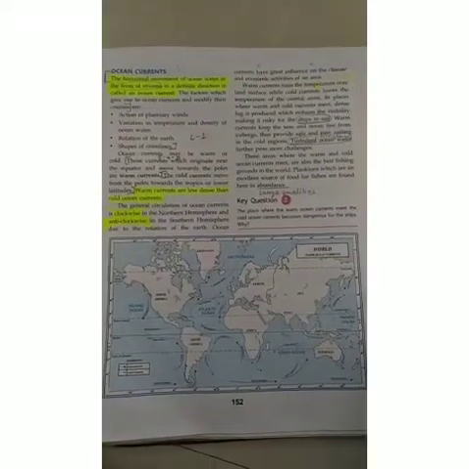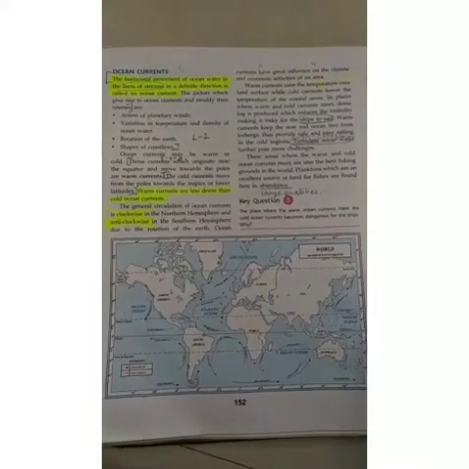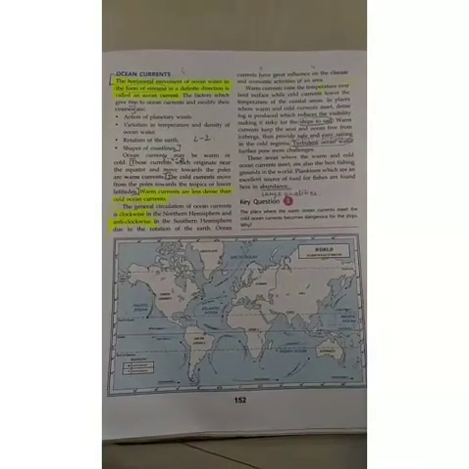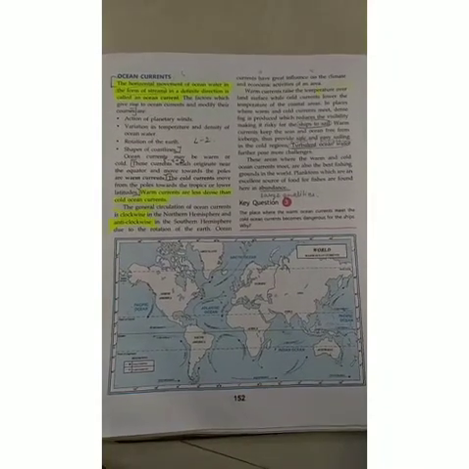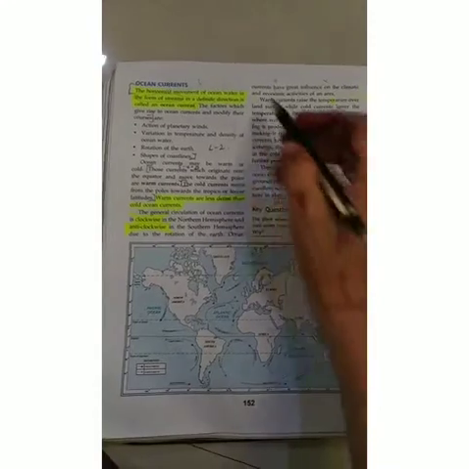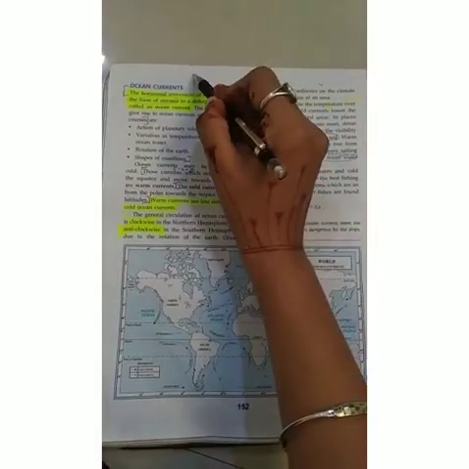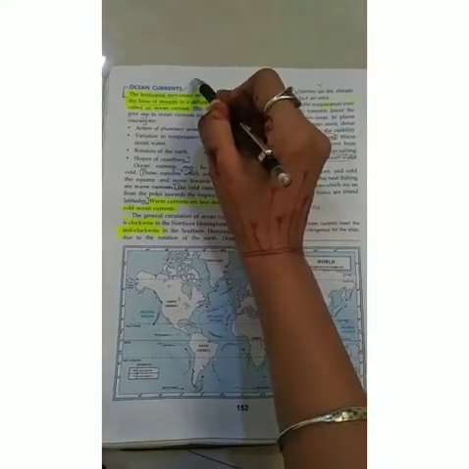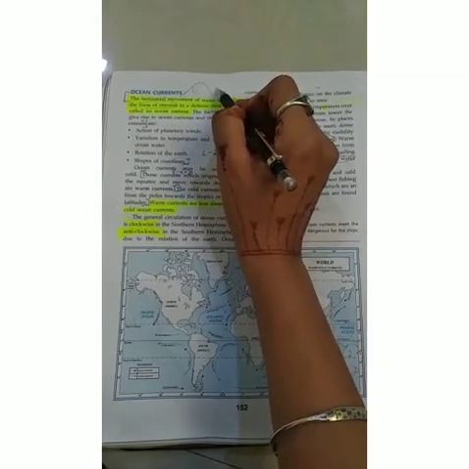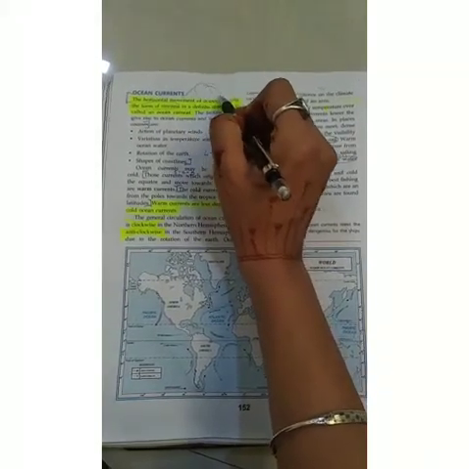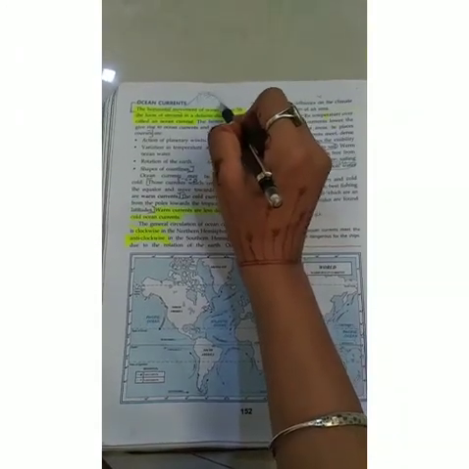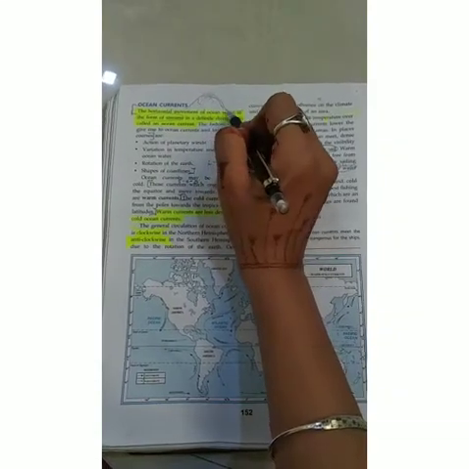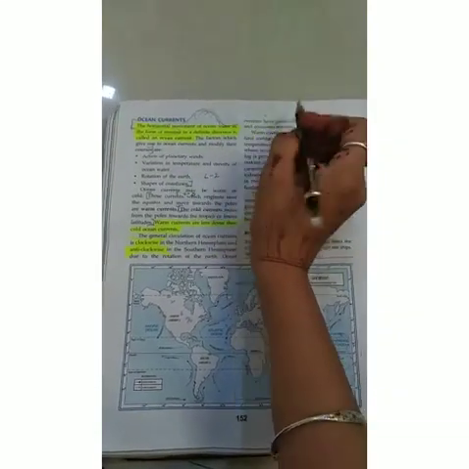Now we are going to learn about the ocean currents. The horizontal movement of ocean water in the form of streams in a definite direction is called an ocean current. If there is a mountain and water moves from there, this water falls down from the high area to the lower area. So this stream formation movement of water is called ocean currents.